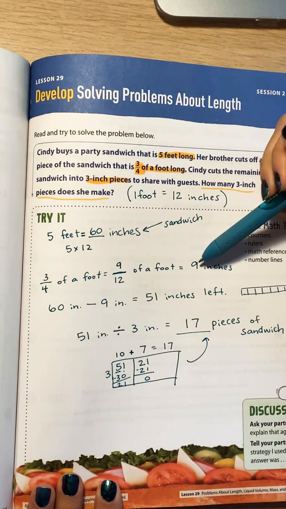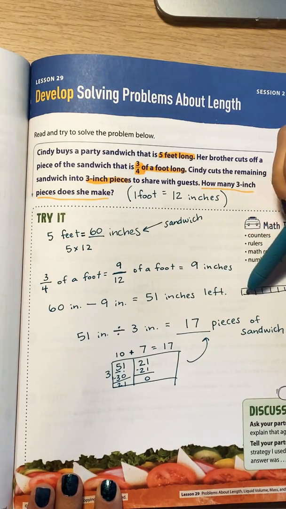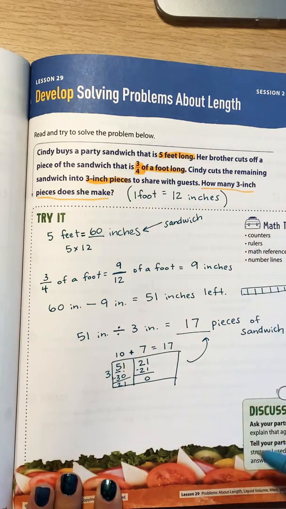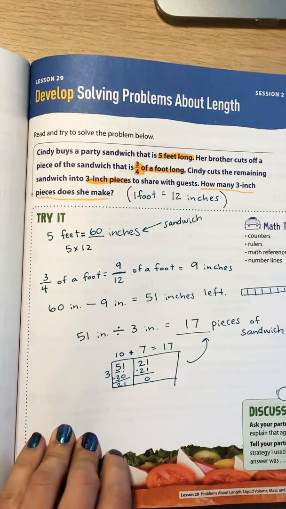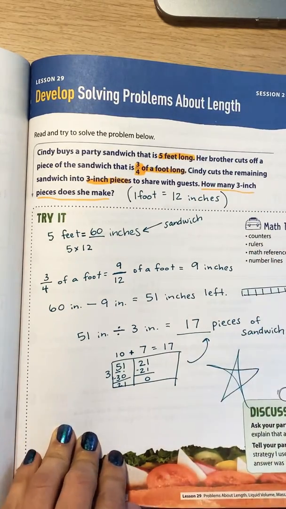So her brother ate 9 inches and everybody else only gets 3 inches. Her brother's a pig. Just kidding. Okay, moving on. Give yourself a star.